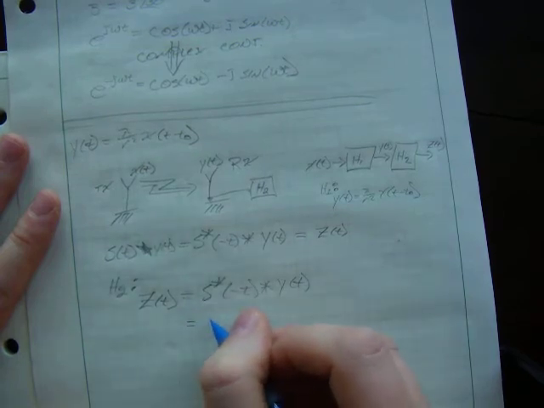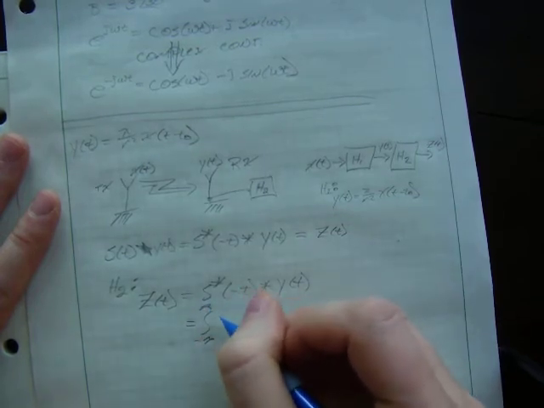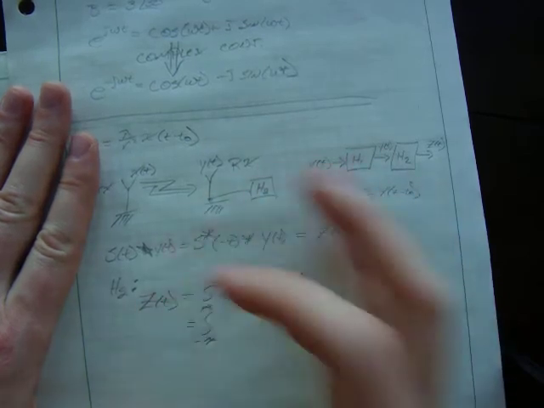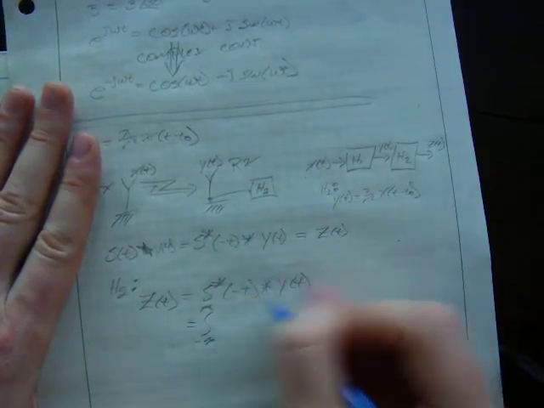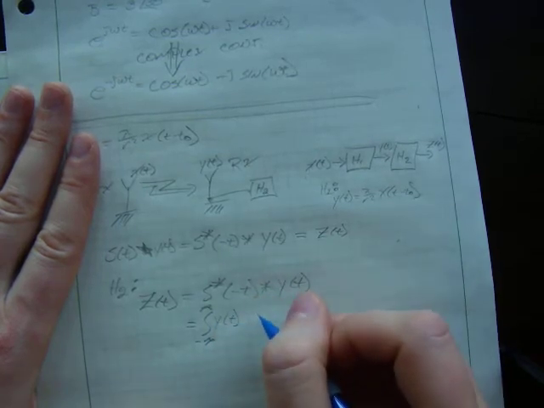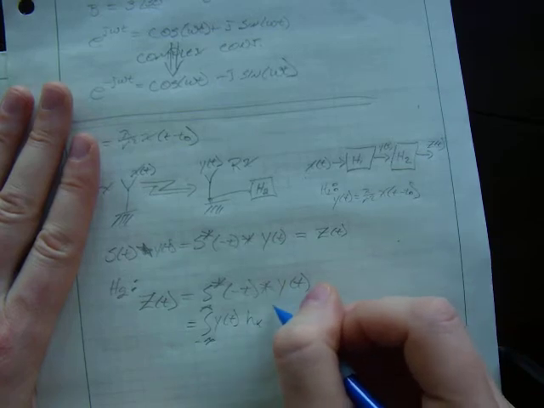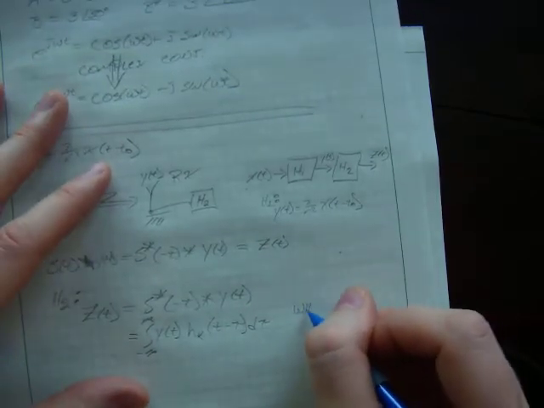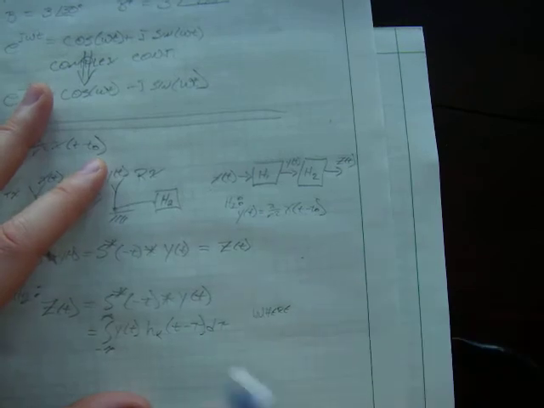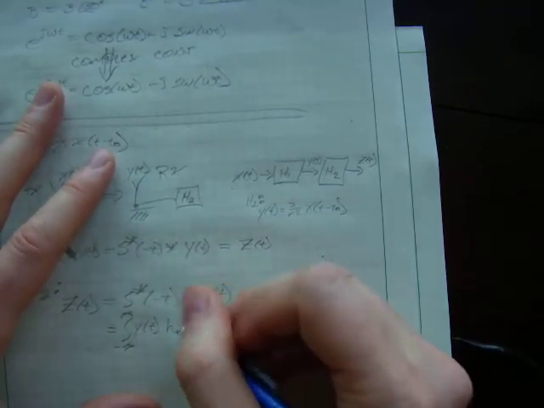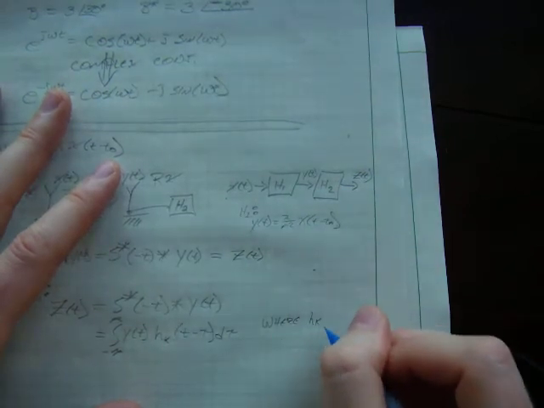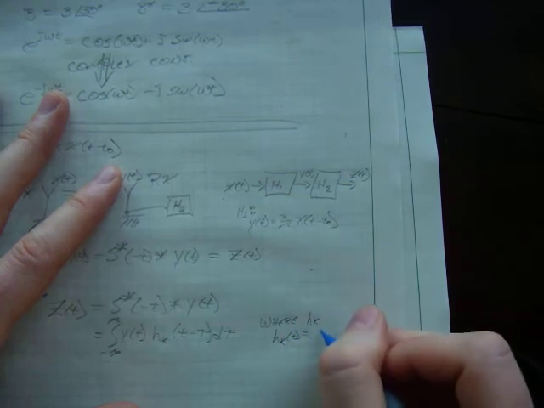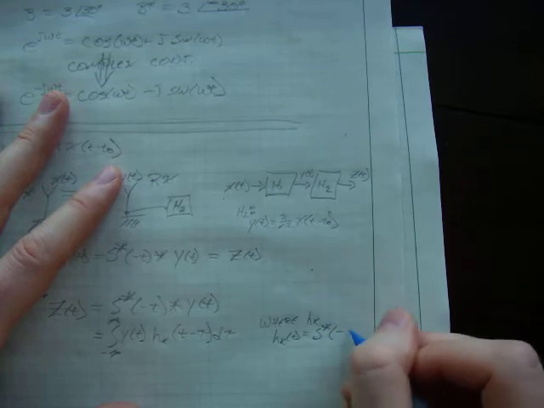This is equal to the integral from negative infinity to infinity of y of tau times h of k of t minus tau, d tau, where h of k, sorry, I'm mixing all types of notation, h of k of t is equal to s complex conjugate of negative t.